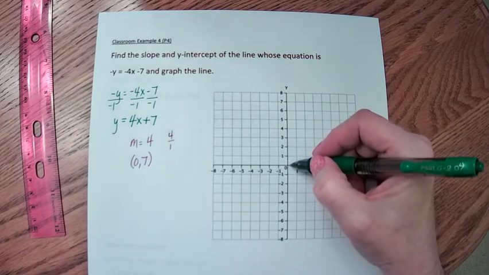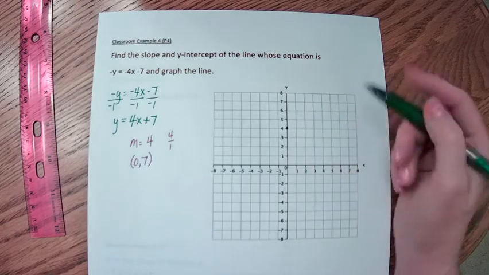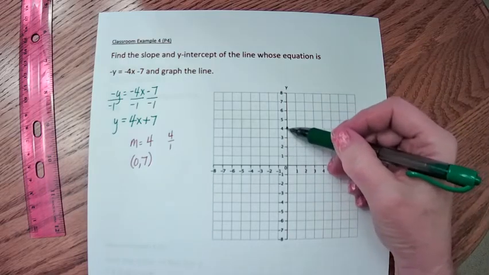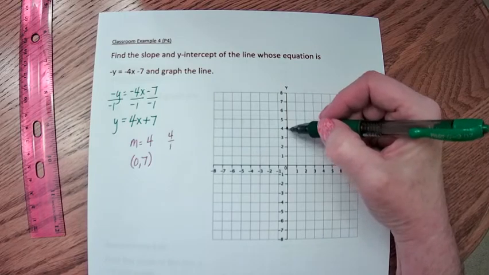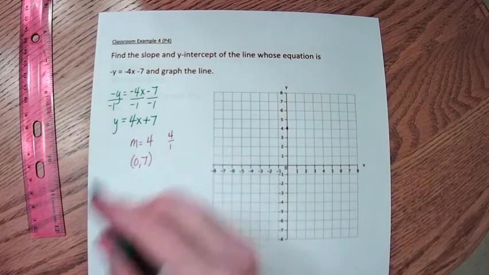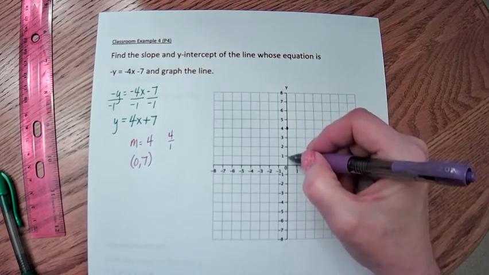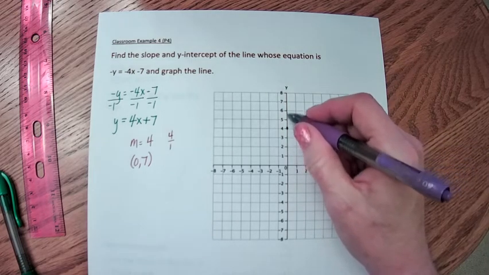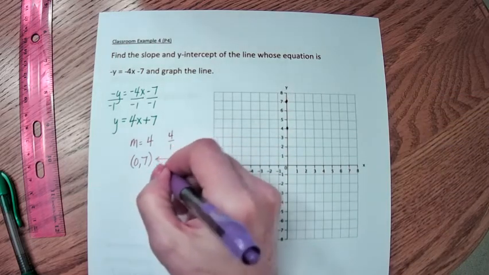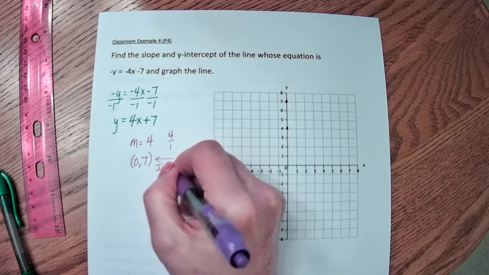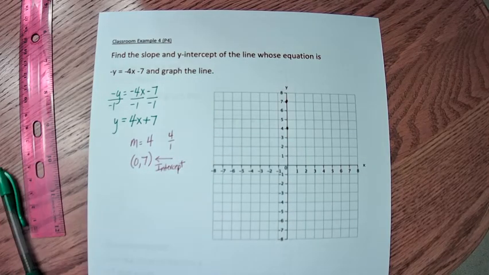Okay, so let's try to graph that. So 1, 2, 3. My first point is the y-intercept. And now we're going to go up. Oh no. Sorry, my y-intercept is 7. 1, 2, 3, 4, 5, 6, 7. Here's my y-intercept. Got to get your y-intercepts right.